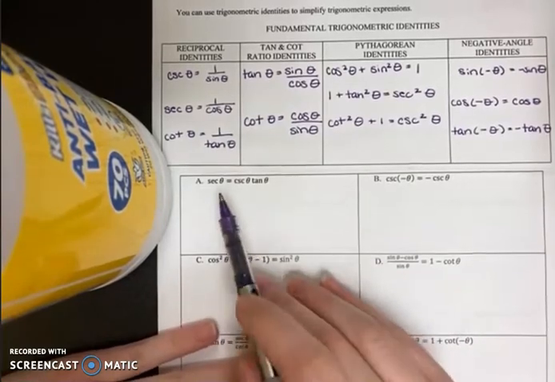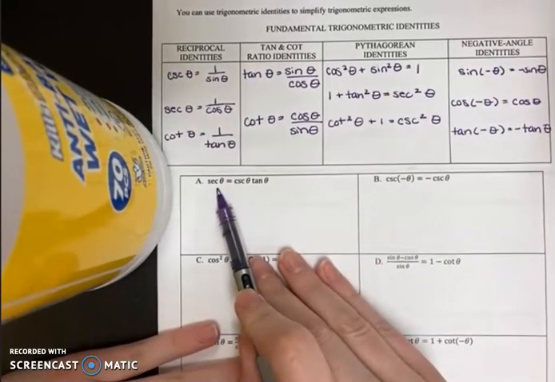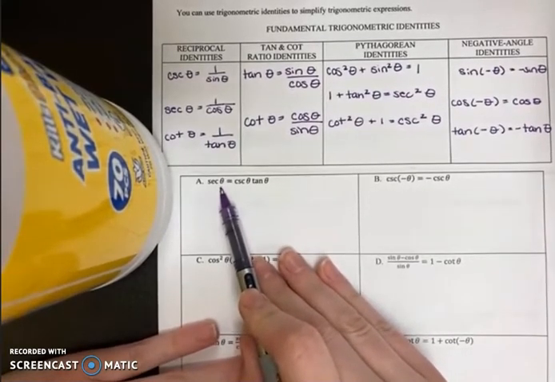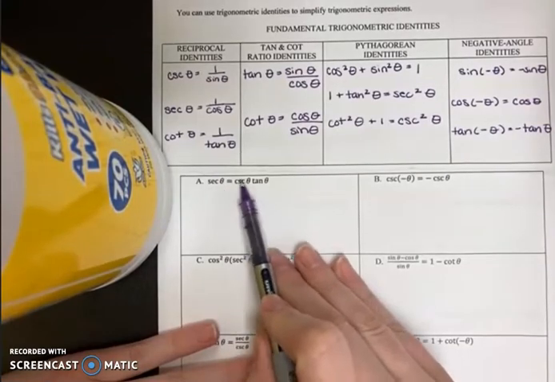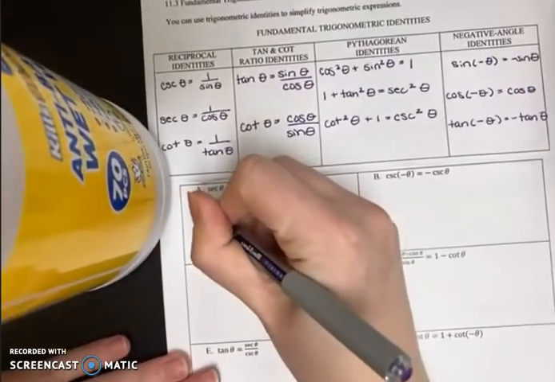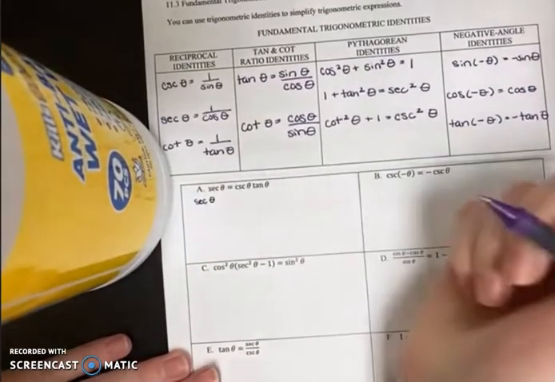When I'm looking at part A, this is already a single trigonometric expression. So I'm going to get my right-hand side to try and match my left-hand side. So I want it to end up looking like secant theta.